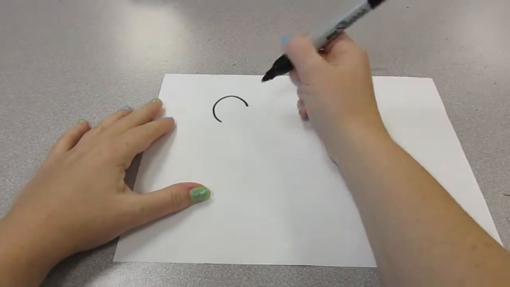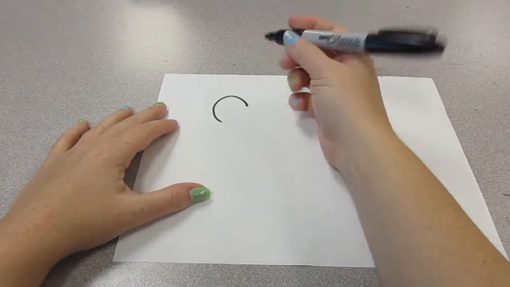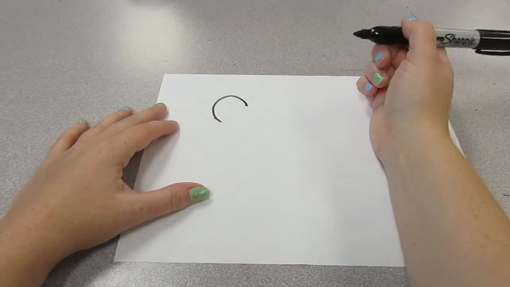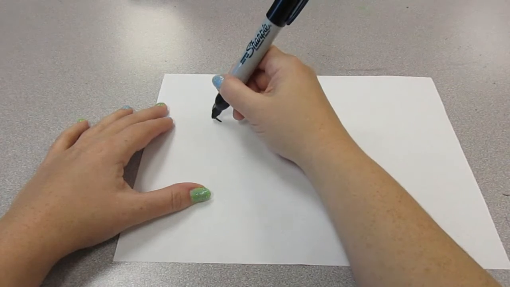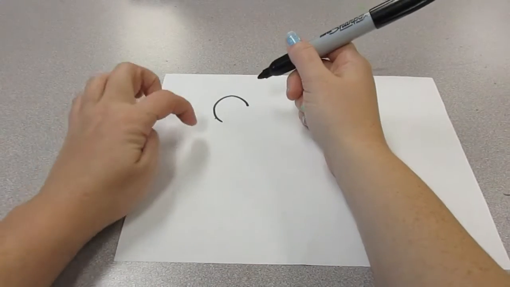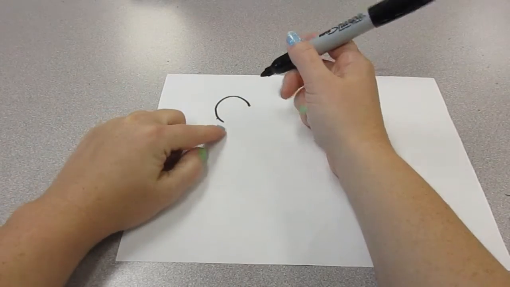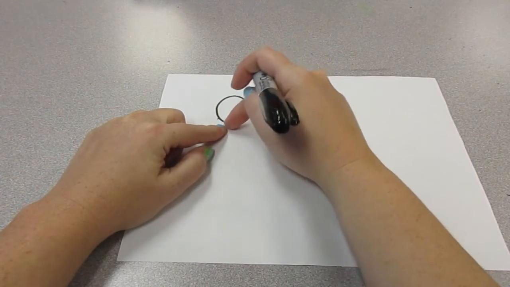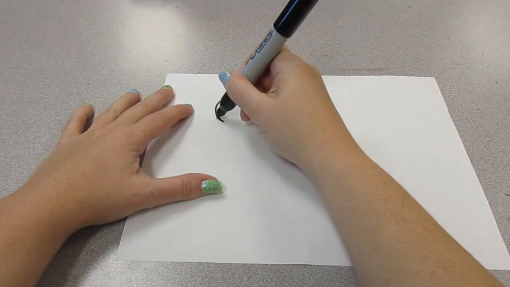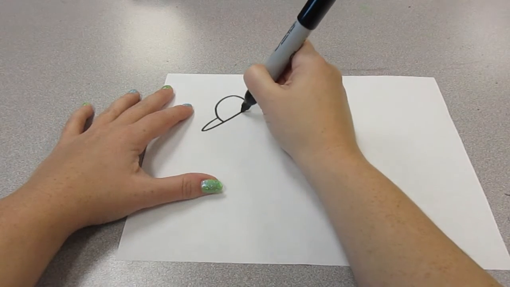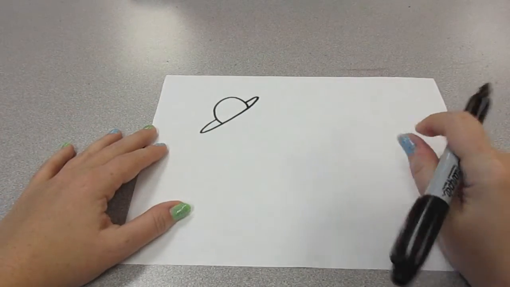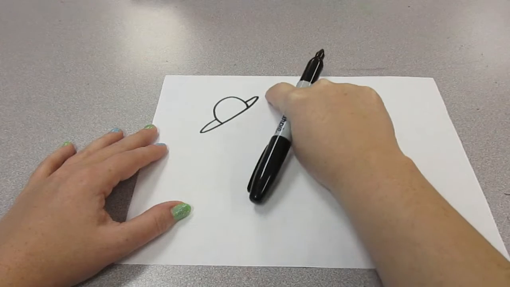Okay, so then we're going to make an oval. We're going to start the oval right here on our circle, and then we're going to make it really skinny, a really skinny oval. We're not going to go through the middle of our circle, and we're going to touch the part where we cut off the circle. Okay, so it's going to look something like this. So I made a skinny oval.